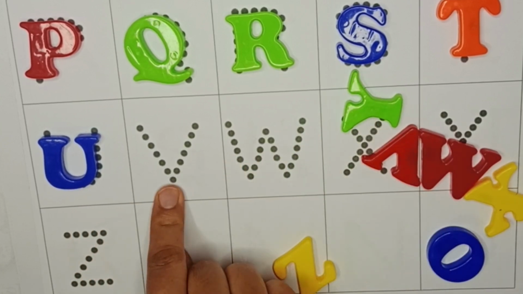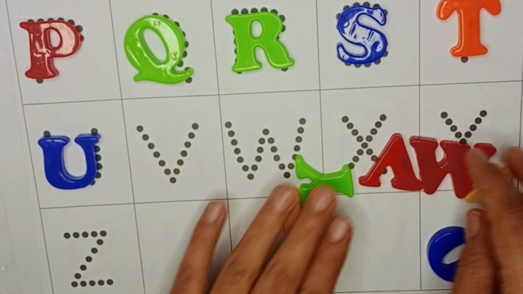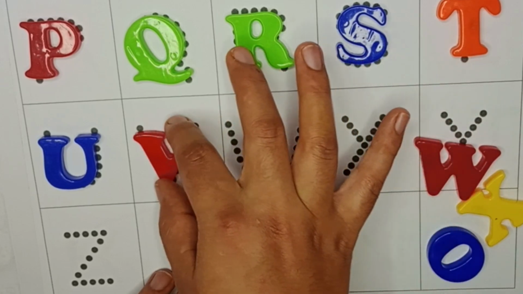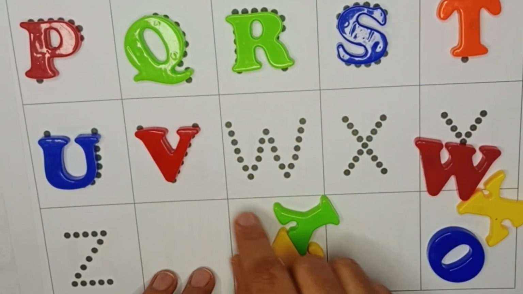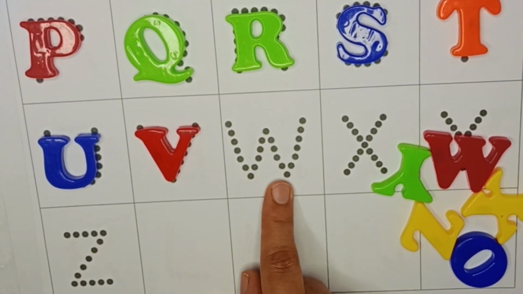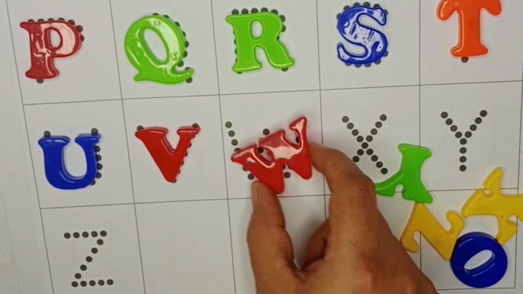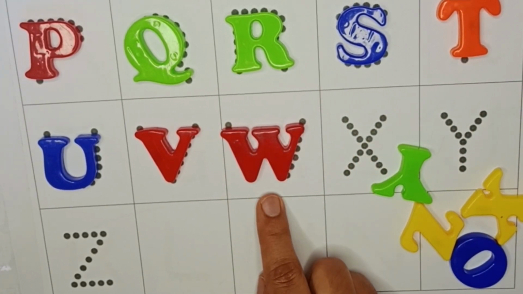Next alphabet is V. V is for volcano and here is V and the color is red. Next alphabet is W. W is for watch and here is W and the color is red.